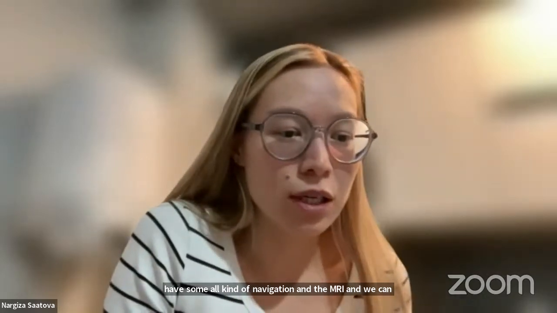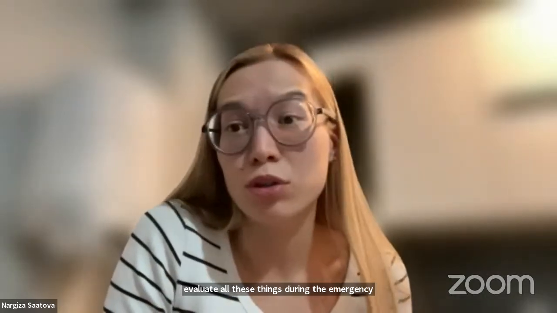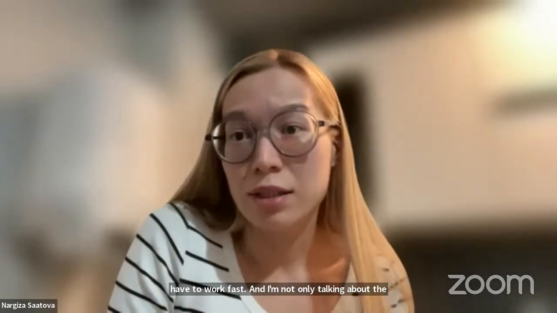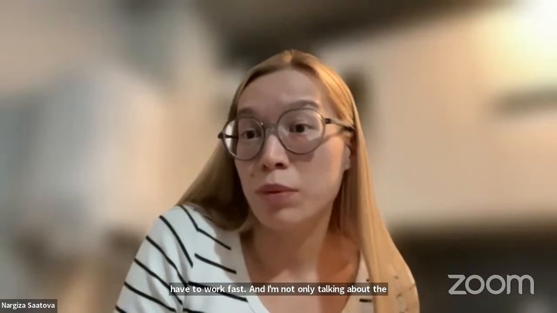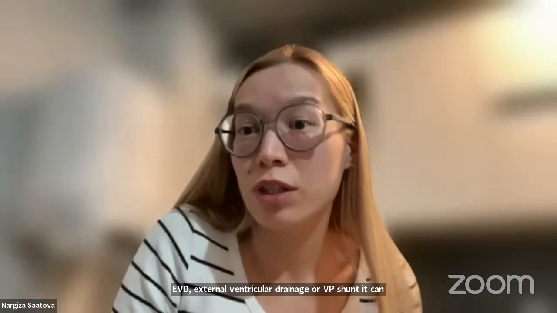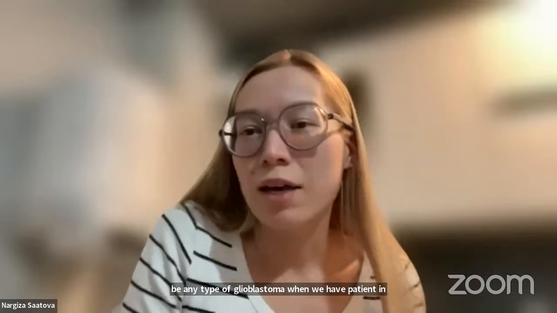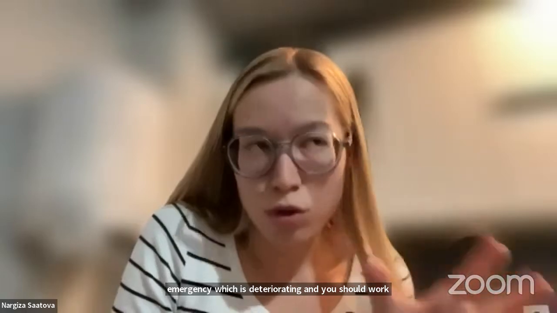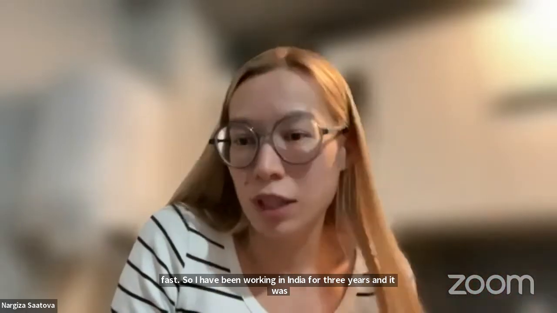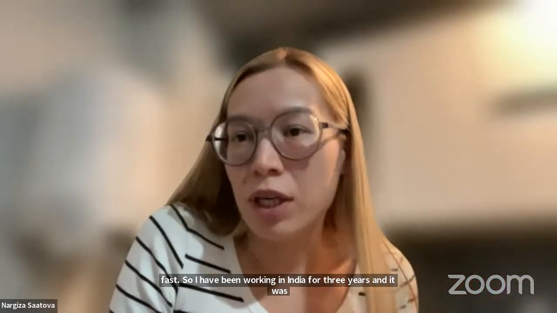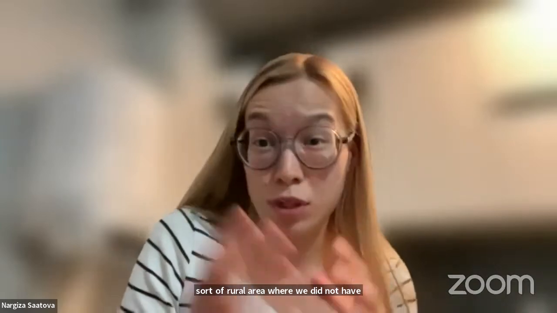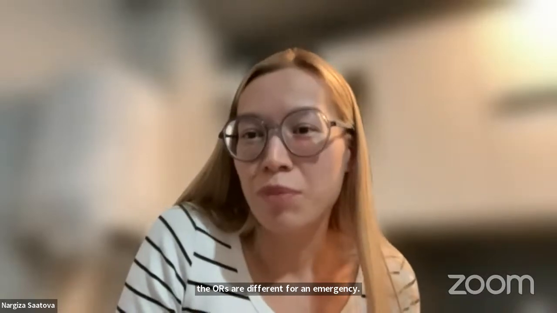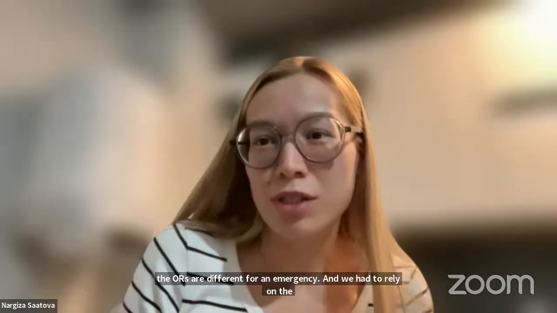During the emergency cases, we have to work fast, and I'm not only talking about the EVD, external ventricular drainage, or VP shunt. It can be any type of glioblastoma when we have a patient in emergency who is deteriorating, and you should work fast. So I have been working in India for 3 years, and it was sort of a rural area where we did not have navigation all the time, especially at night, because the ORs are different for elective and emergency, and we had to rely on our craniometric points. So it is very important.